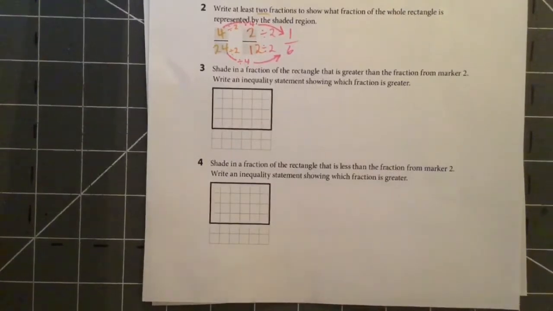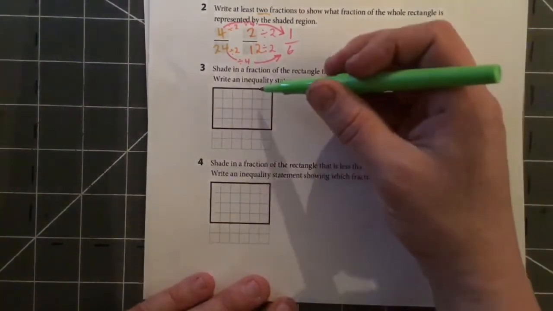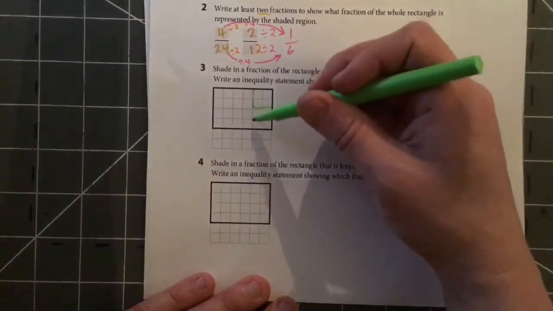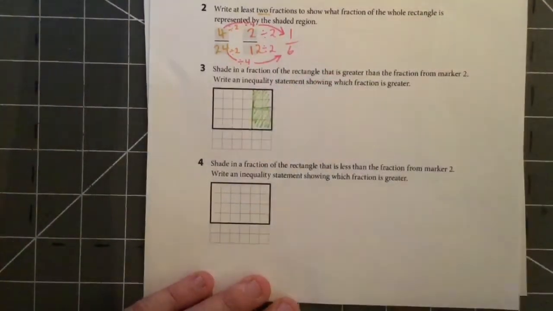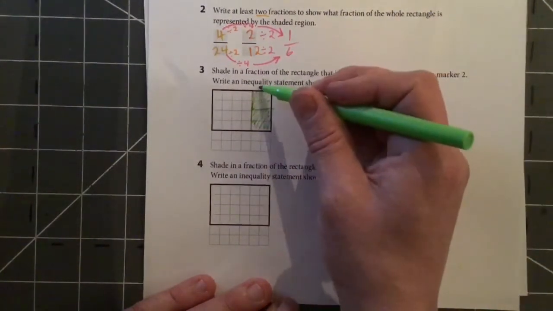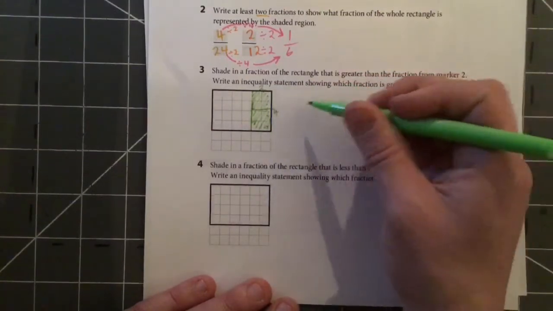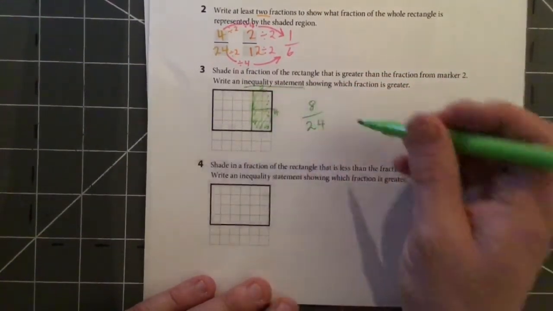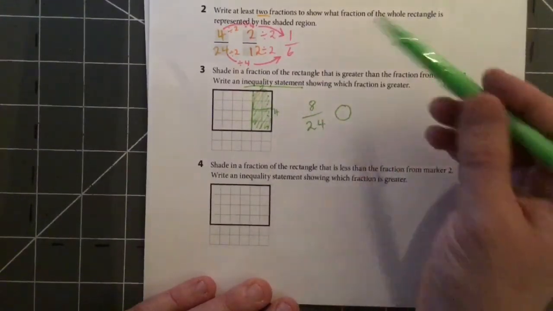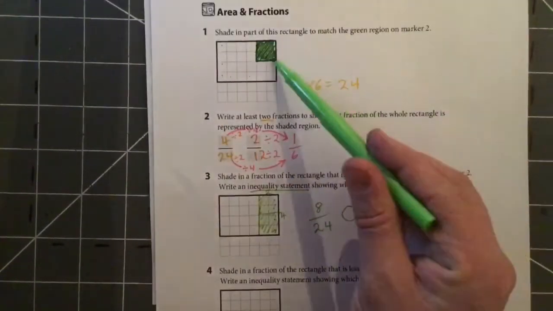Shade a fraction in the rectangle that is greater than the fraction from marker number 2. That is super easy. We just got to make it more. So, the one from marker 2 was a 2 by 2 shape. I'm going to make this one more. Now, your fraction could be anything as long as it shades in more than 4 squares. So what I have is a 2 by 4. That's going to be 8 square units. There are 24 altogether. Now I need to write an inequality statement, so I get 8 out of 24. My original was 4 out of 24.